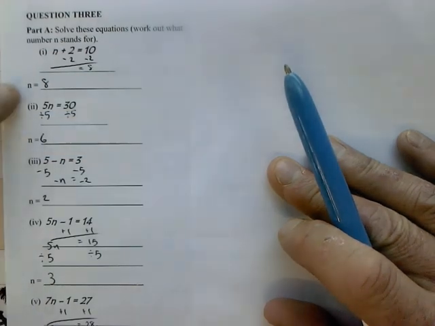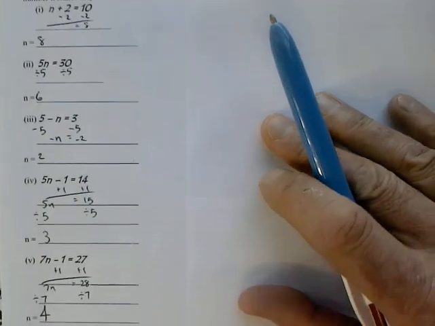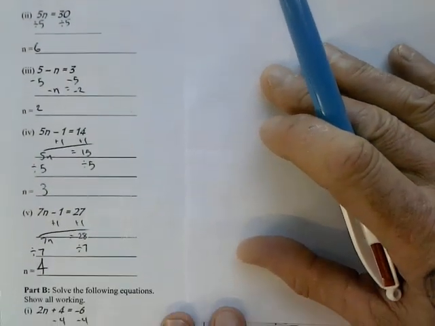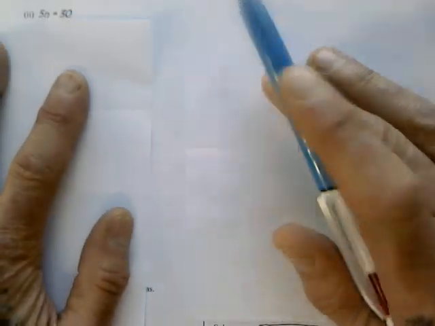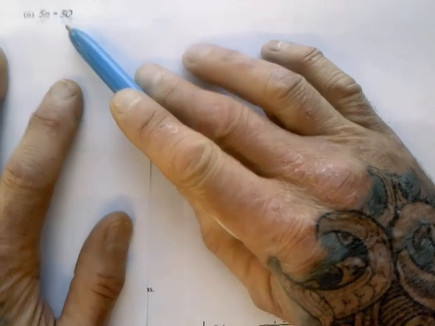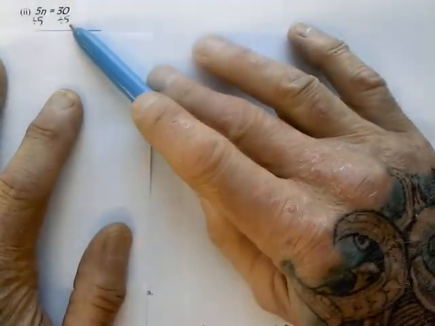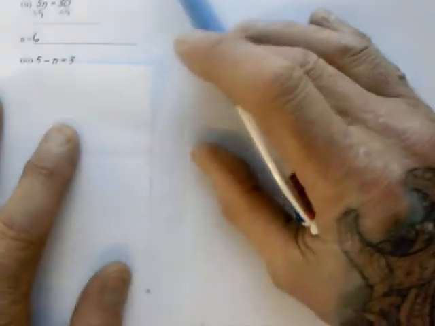And that's what you can see we've done with the remainder of these. We have used the inverse operations to isolate the variable. 5n means 5 times n. Undo the multiplying by dividing by 5. 30 divided by 5 gives 6.